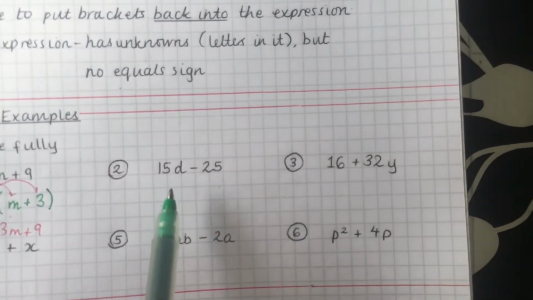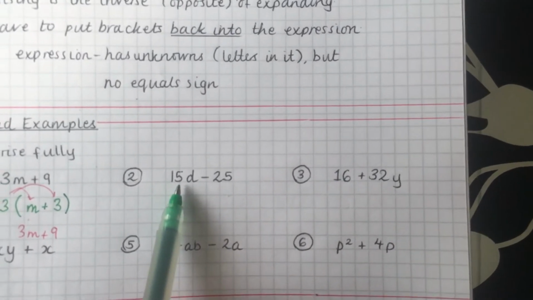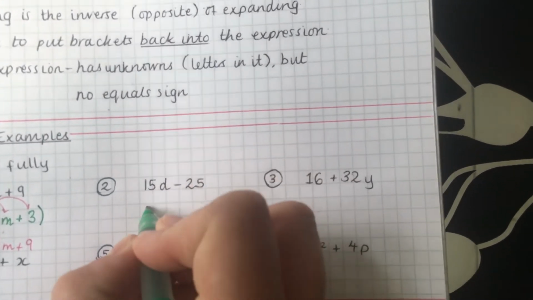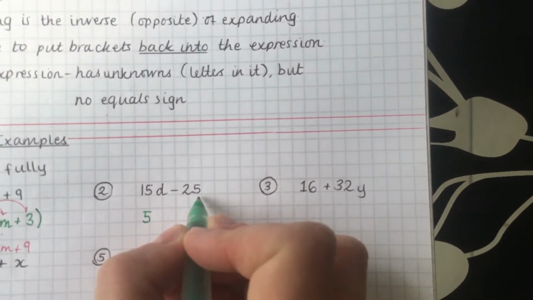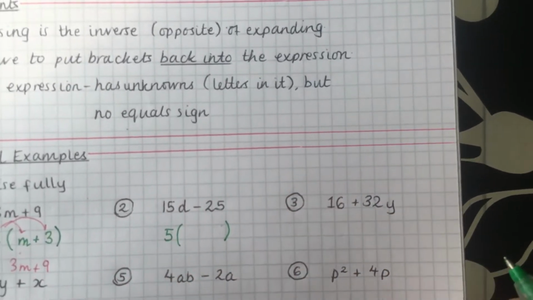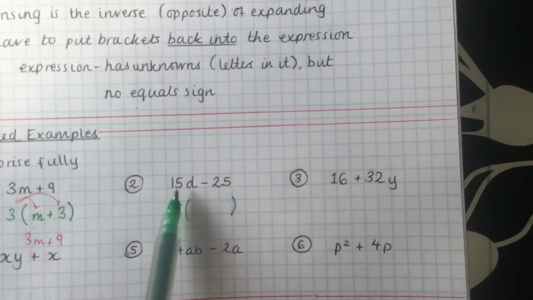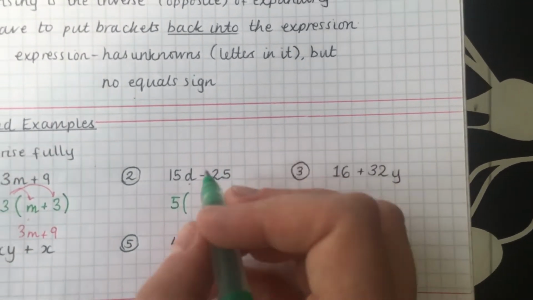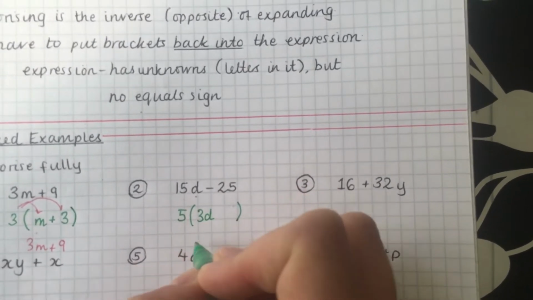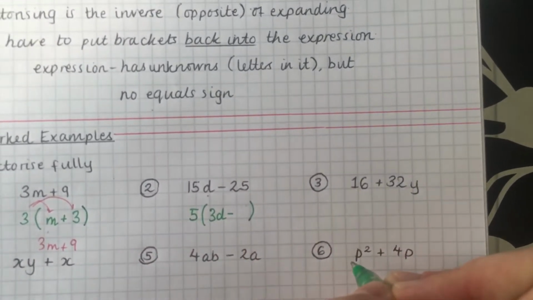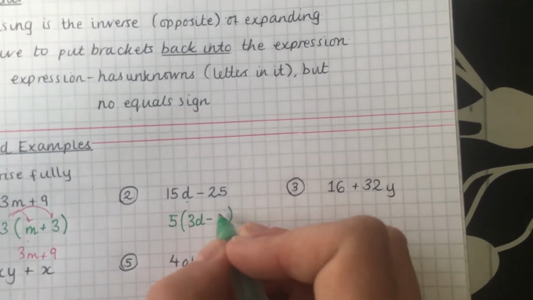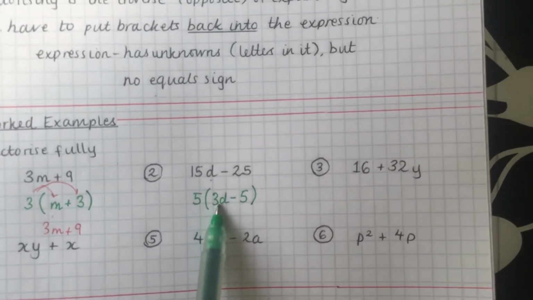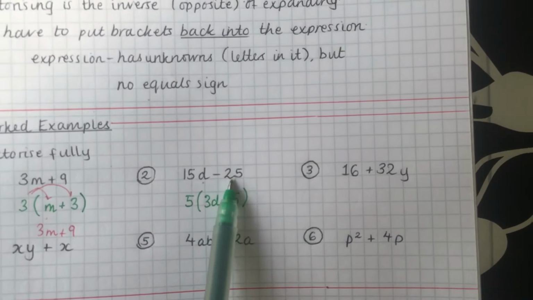Okay, question 2. What is the highest number common to both 15 and 25? Obviously, the answer is 5. So we need to put 5 outside the brackets. Quickly check if there are any letters in common. No, there aren't. So 5 is the only thing outside the brackets. Then we think to ourselves, right, 5 times what gives us 15d? We have to think about the numbers first. 5 times 3 is 15, and we have to include the d. Then we put a minus this time because it's a minus in the question. And then 5 times what is 25? It's 5. Again, you can double check by expanding it. 5 times 3d is 15d, and 5 times 5 is 25.